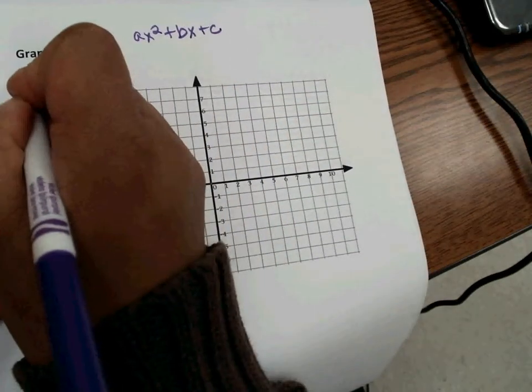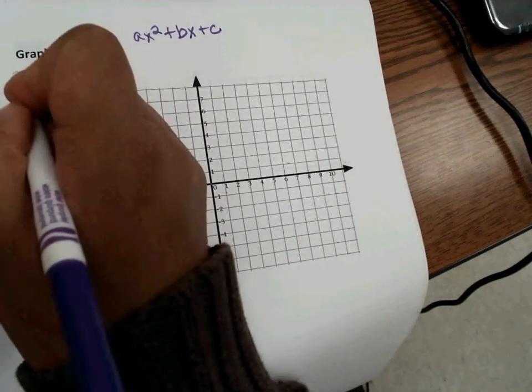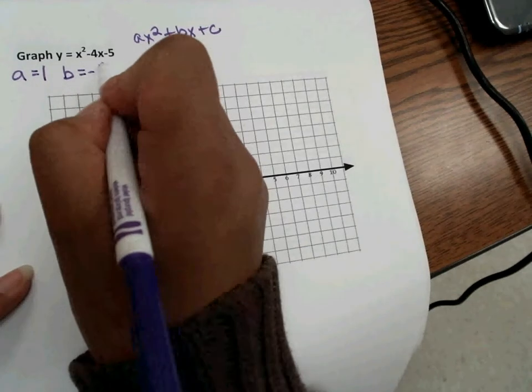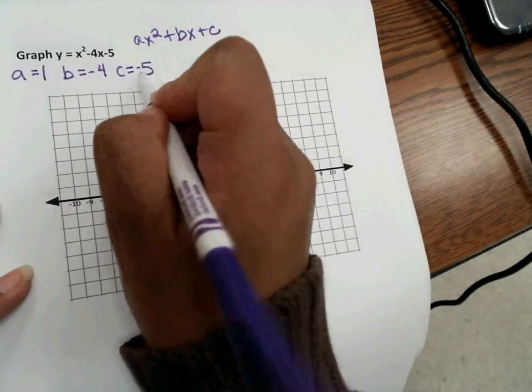So we look at our quadratic. Remember, the number in front of a variable is always 1, so a equals 1. b equals -4, and c equals -5.